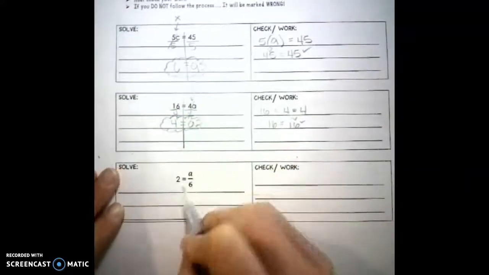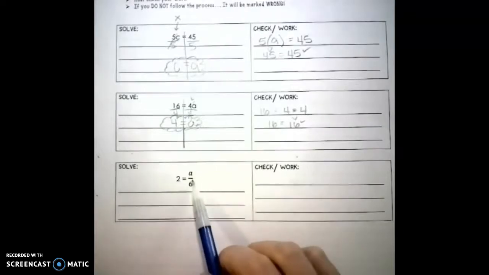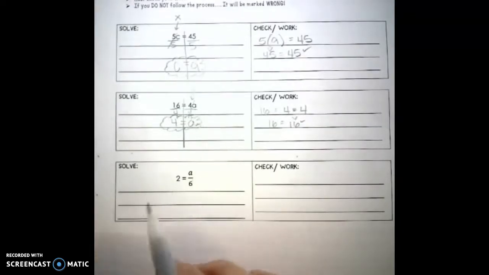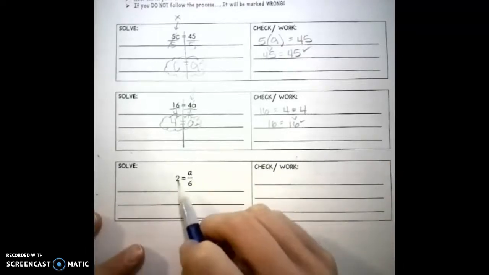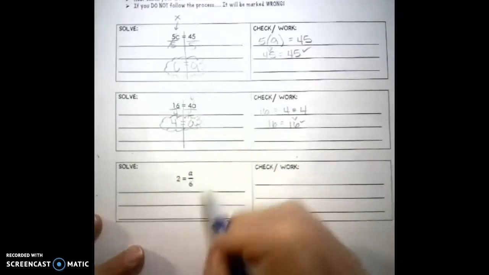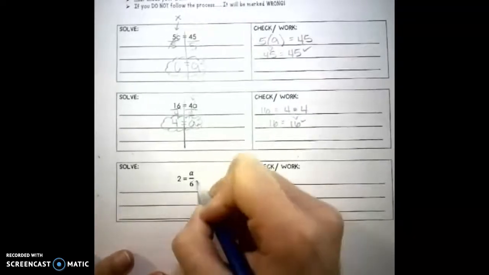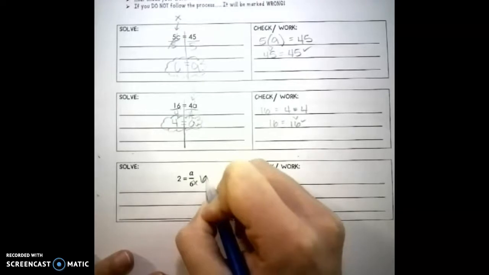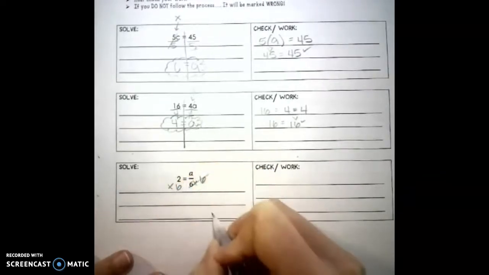Okay. Now, for this one down here, 2 equals a over 6. Now guys, this looks like a fraction, but remember, what have we learned a fraction also is? We know that a fraction bar can also mean divide. So this is really 2 equals a divided by 6, okay? So if we're dividing by 6, what should I do to find my answer? I need to multiply by 6. So those are going to cancel. We're going to multiply by 6, okay?